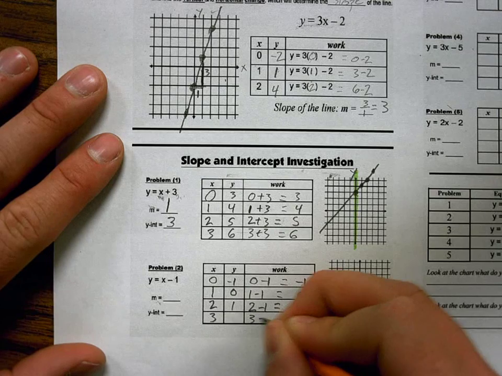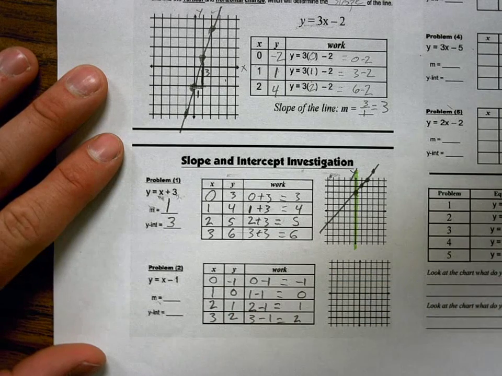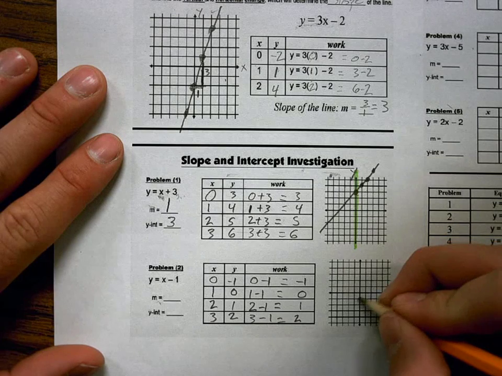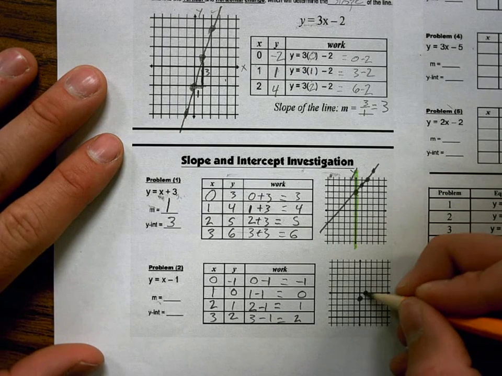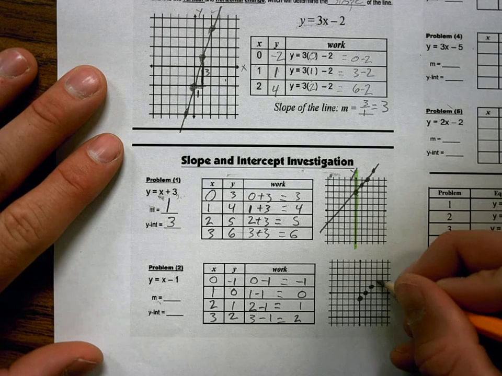And 3 minus 1, I get 2. Graph those points. 0, negative 1, 1, 0, 2, 1, and 3, 2.